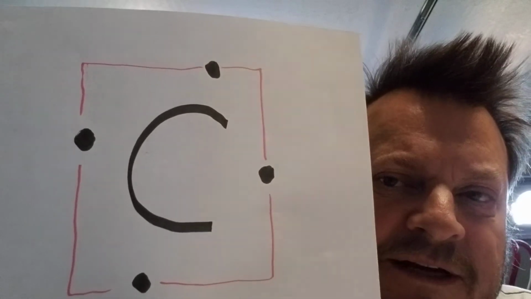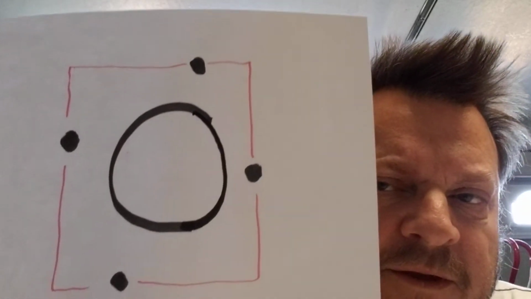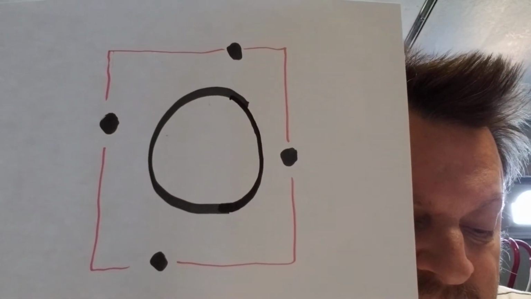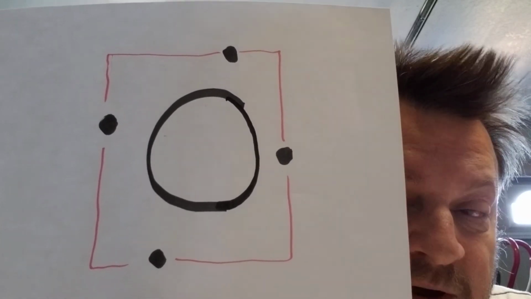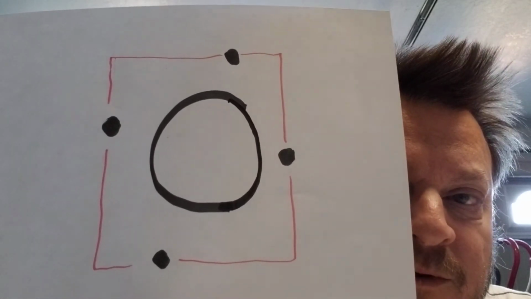Okay, so if I take this carbon right here, and let's change it to an oxygen. Change it to the letter O. Like so. Now again, the dots aren't right now because that's C. Carbon is in the 4th row. Then you have nitrogen, and then in the 5th row, and then in the 6th row you have oxygen.